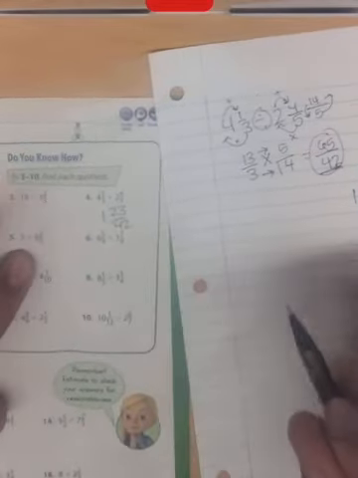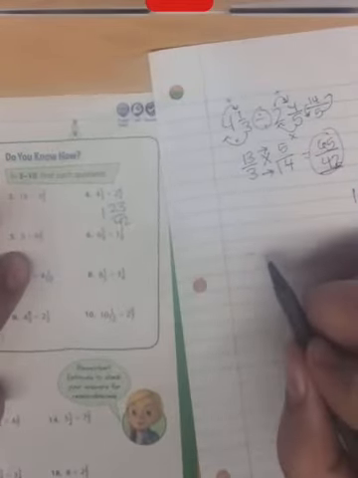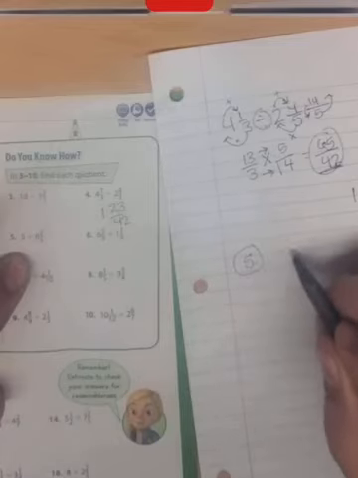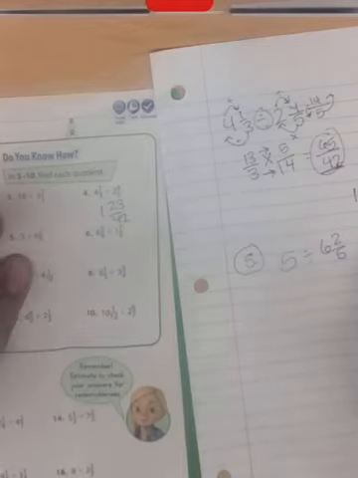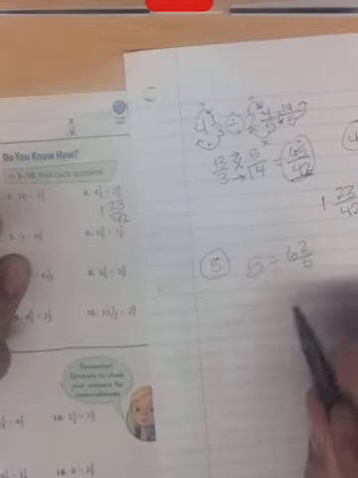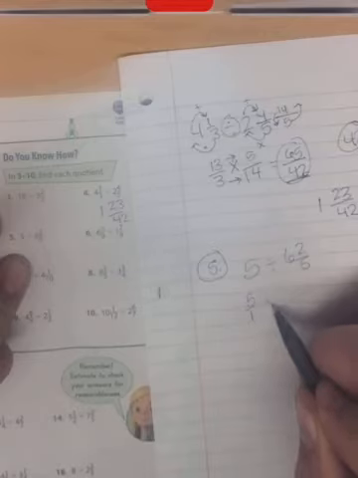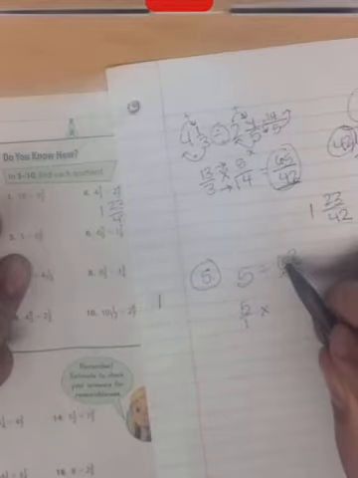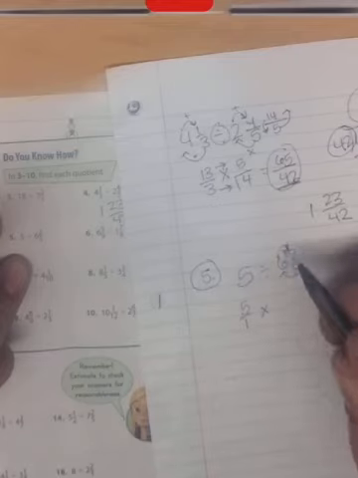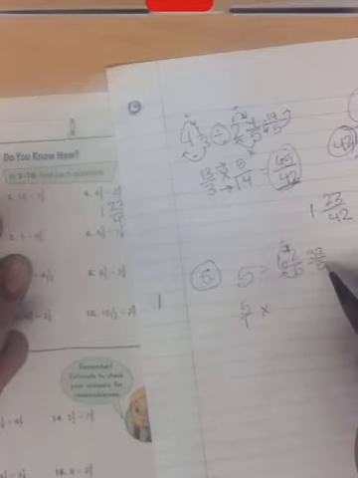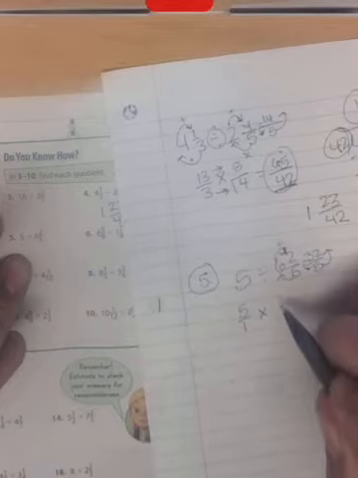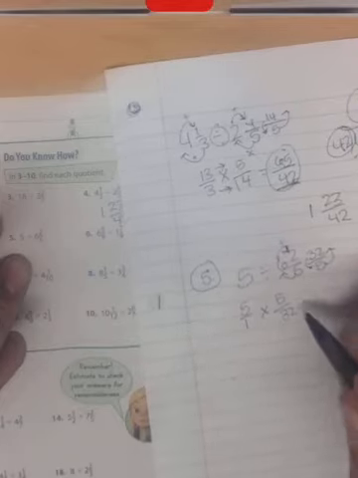Okay, let's do another one together. Number 5. 5 divided by 6 and 2/5. All whole numbers go over 1. I change my sign to multiply. I have to change my mixed number into an improper fraction to multiply. So I add: 5 times 6 is 30 plus 2 is 32 over 5. But following my division rules, I flip the second fraction. I get 5 over 32.